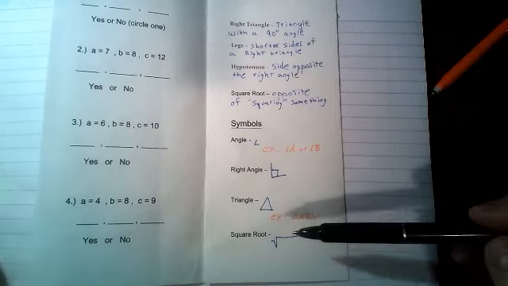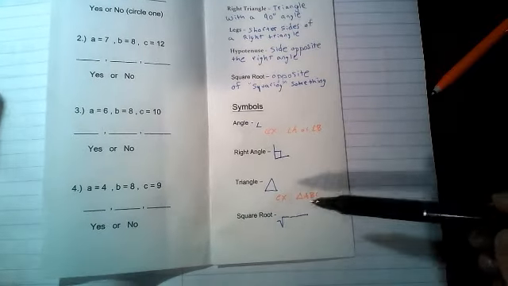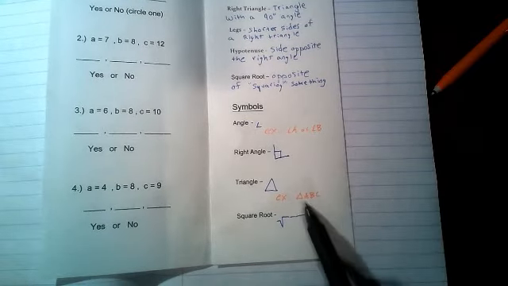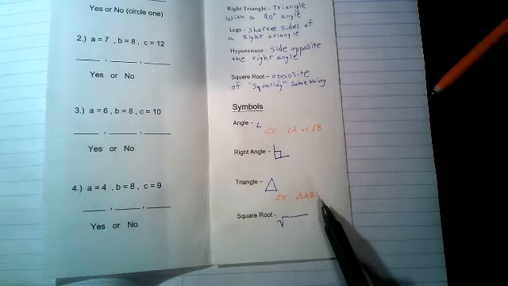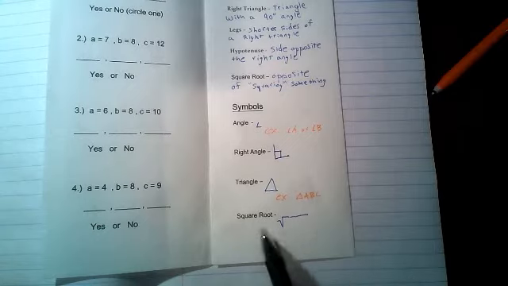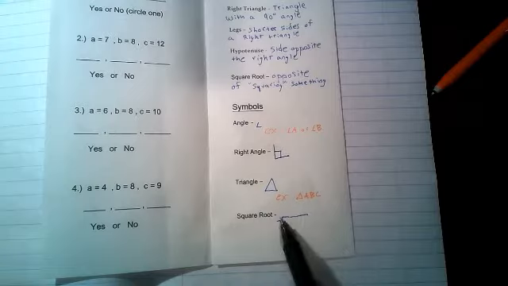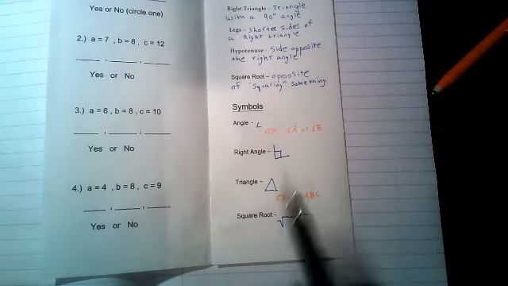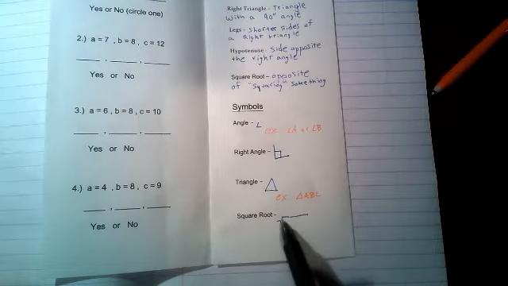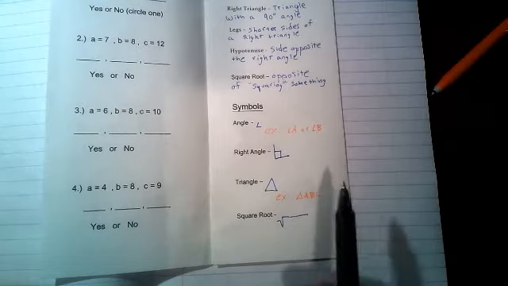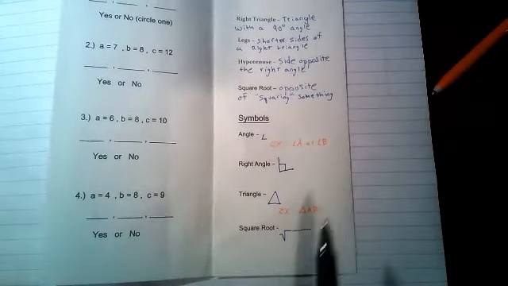We have the triangle symbol. So when you're talking about a triangle and you want to talk about a specific triangle, you would say triangle ABC. And then we have the square root symbol, which you should be familiar with after our radicals entry, where the radical symbol is here and the index is 2. So that's it for the vocabulary.